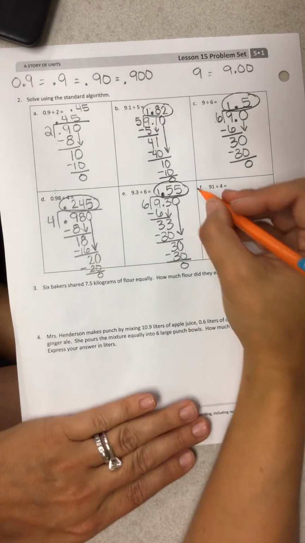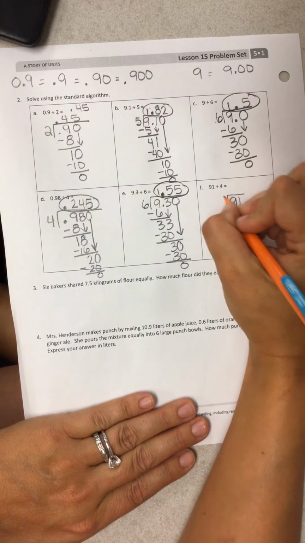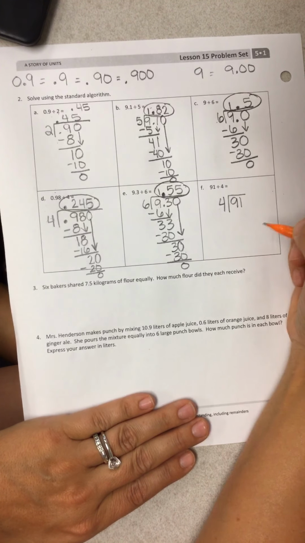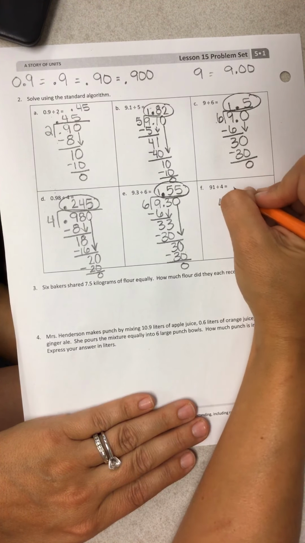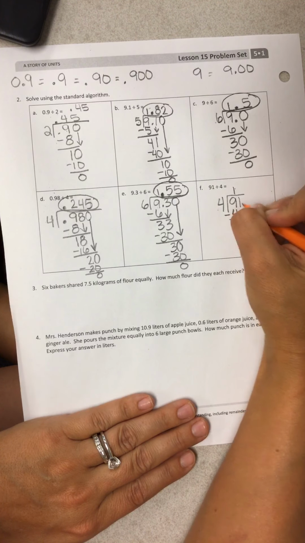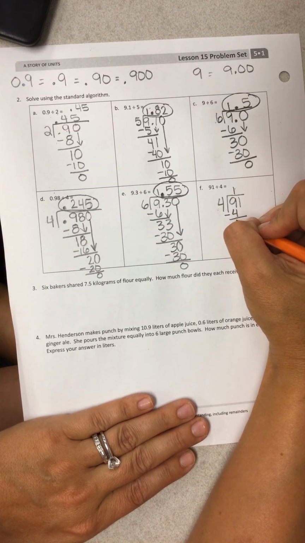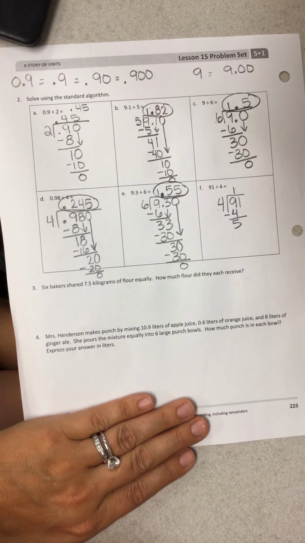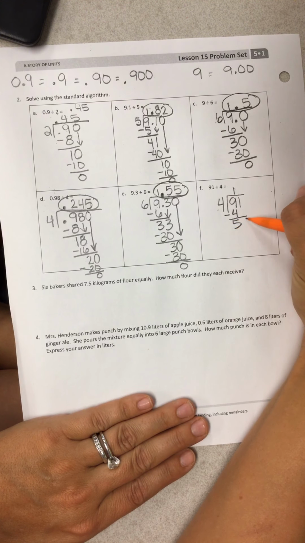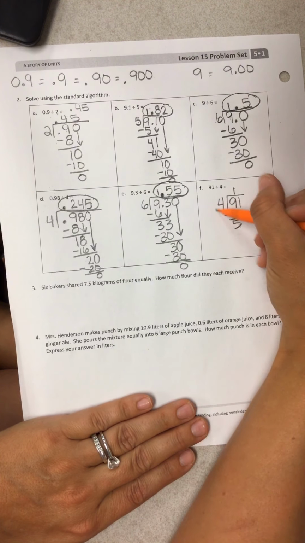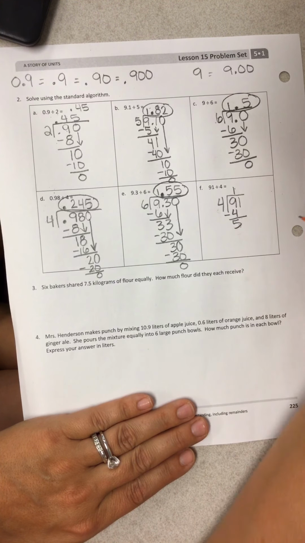All right. 91 divided by 4. Okay. 4 goes into 9 one time. 1 times 4 is 4. 9 minus 4 is 5. Now, I did this one on purpose like this, okay? Because here's going to be a big clue: wait a second, I've got this answer right here is bigger than what I'm dividing by. So that means I can actually do this one more time.